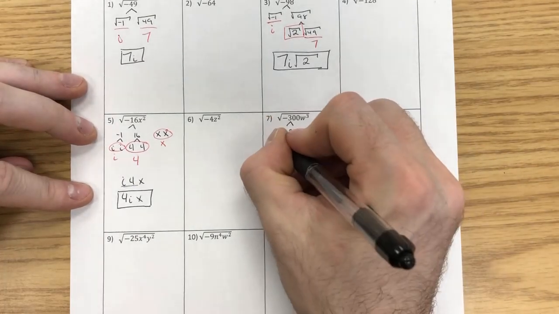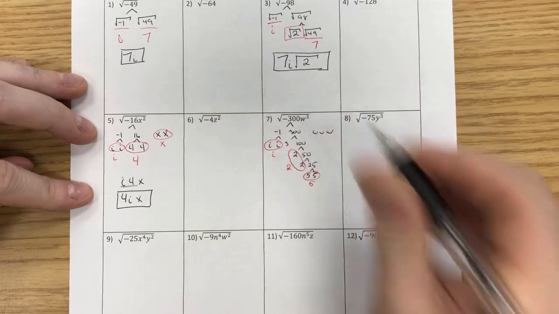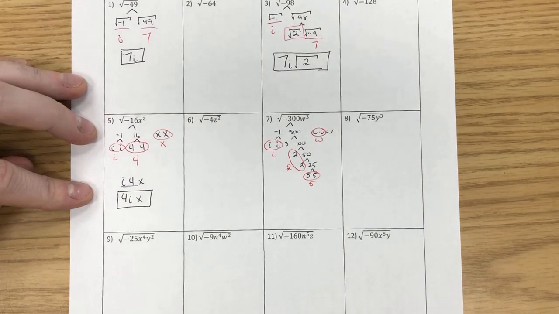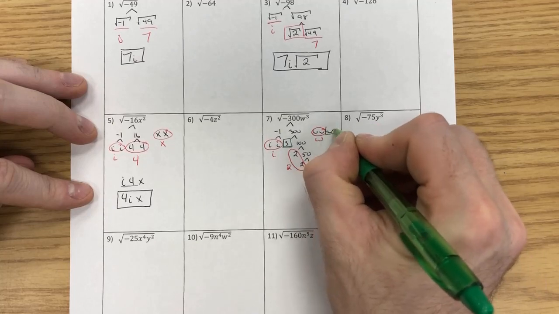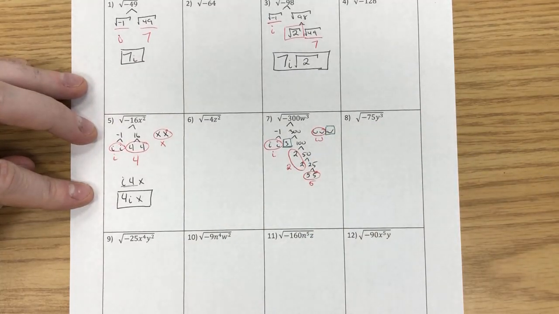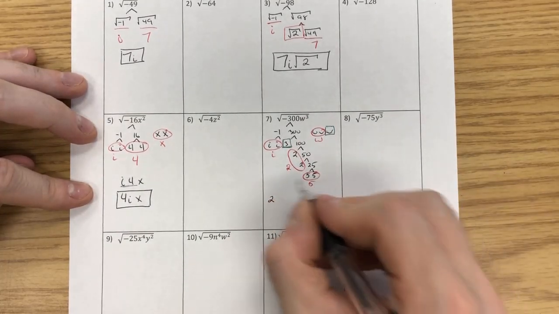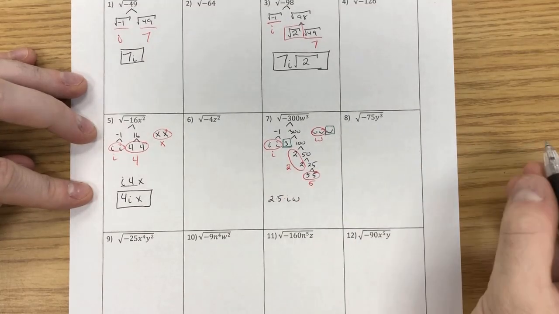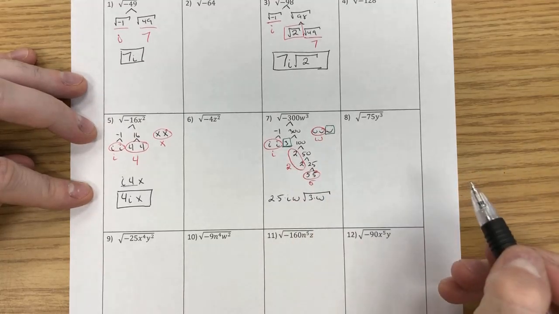Likewise, my I and my I, I'm going to pull out an I as well. And with my W's, 1, 2, 3, I'm going to pull out 2 W's. Now, unfortunately, I didn't pull everything out. I still have this 3 left behind, and I have this other W left behind. And what this means is that my 2, my 5, my I, and my W all come out. My 3 and my W get left behind.